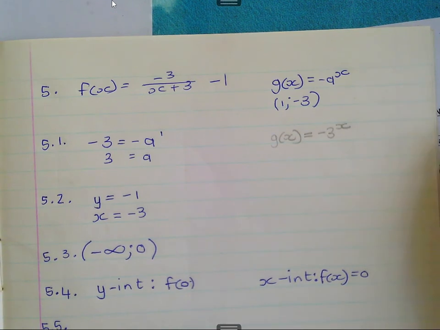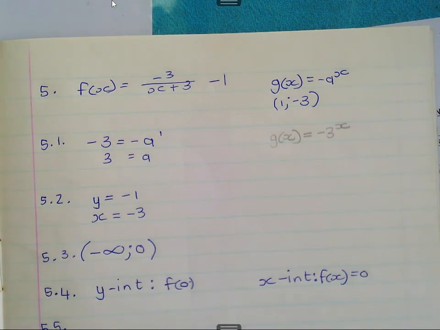And then 5.6, they say determine the axis of symmetry of F, which has a positive gradient. Remember, we've got two axes of symmetry. When does it have a positive gradient? If the value in front of x is positive. Okay, just the three of them for tomorrow, please.